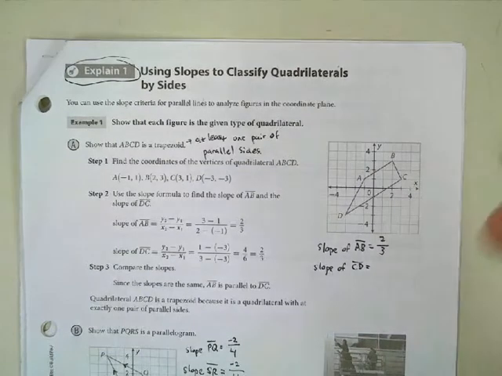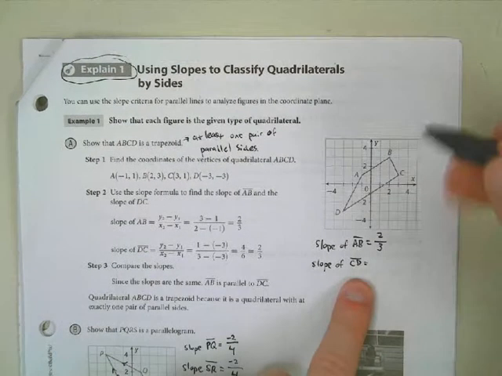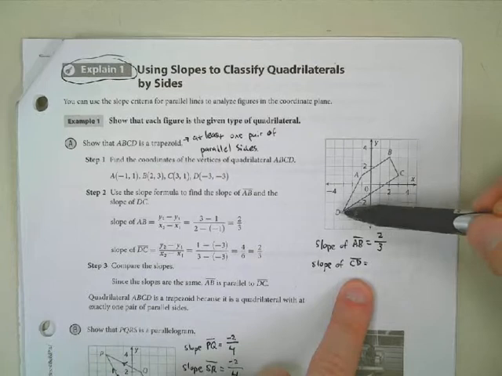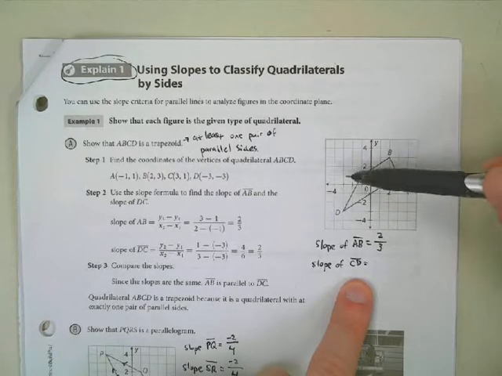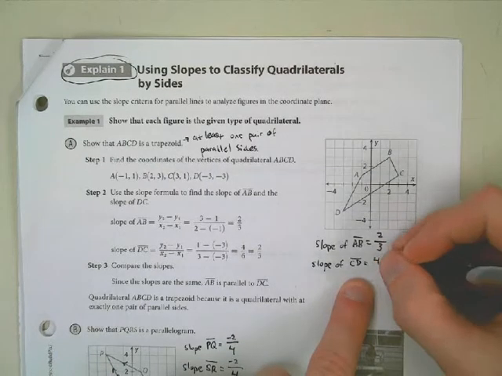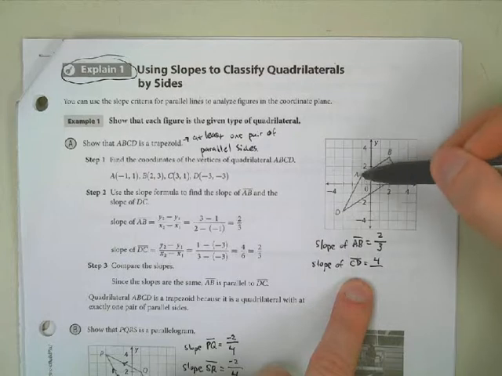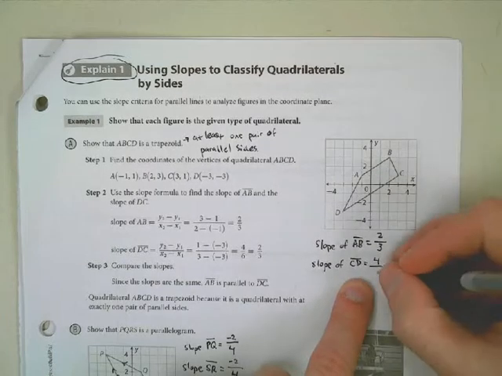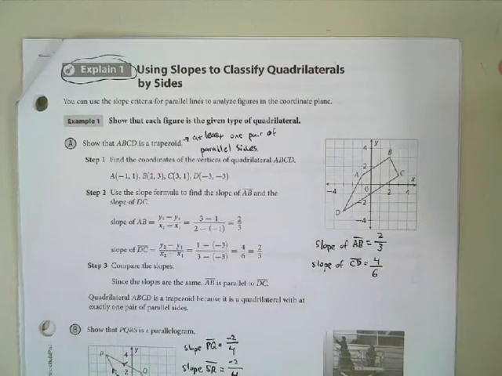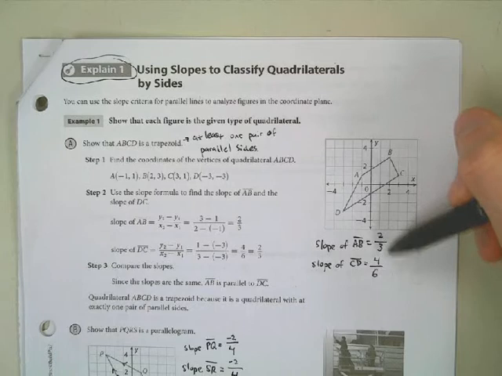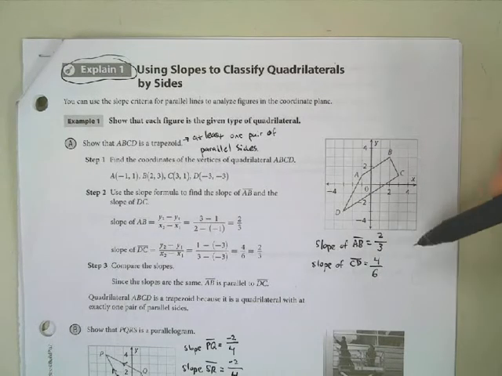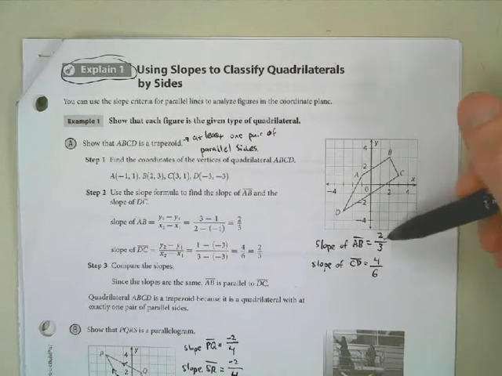Now the slope of CD, let's count that. To get from D to C, I'm going to go up 1, 2, 3, 4. So that's a rise of 4 and a run of 1, 2, 3, 4, 5, 6. So wait a minute though. 2/3 is not the same thing as 4/6, right? They're not equal. They're not the same numbers.